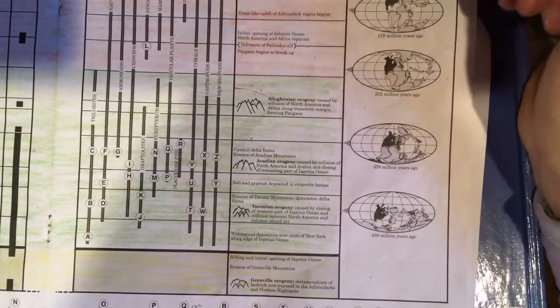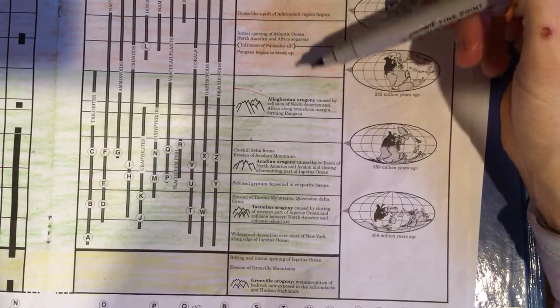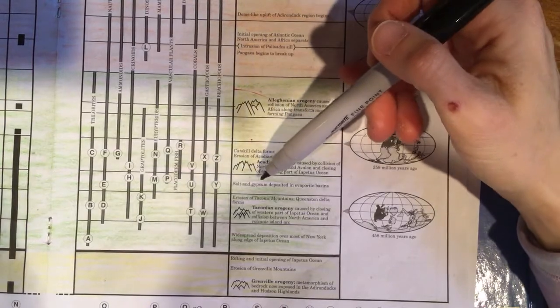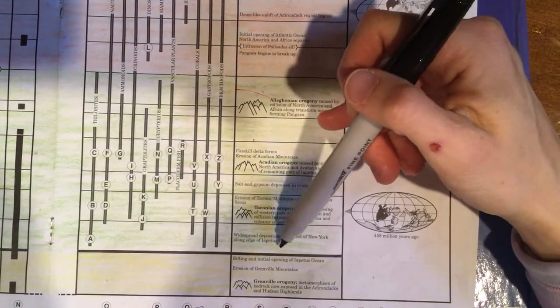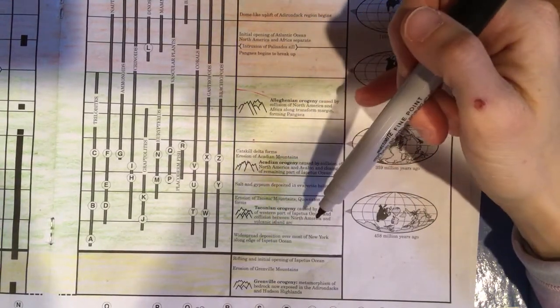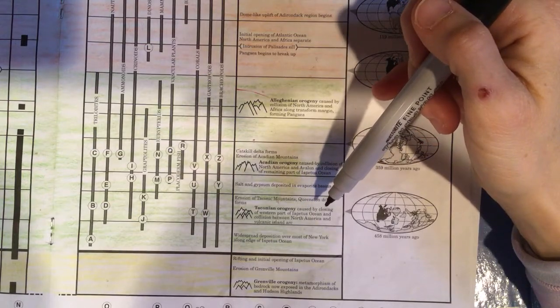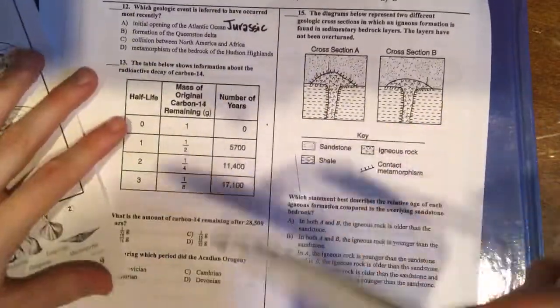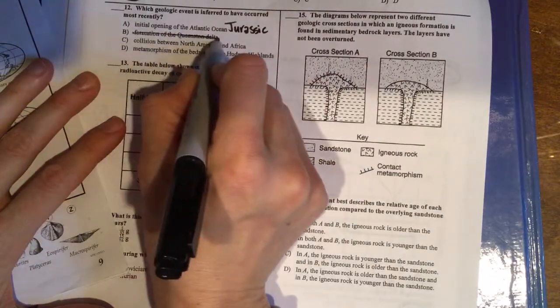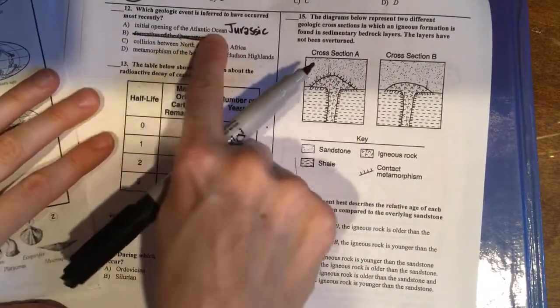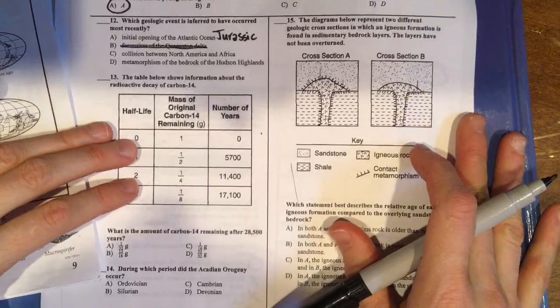That one I can never find for some reason. Here it is. I'm looking right at it too. Queenston Delta, followed over, that's Ordovician. So I know that's not it because that's older than the Atlantic Ocean forming.